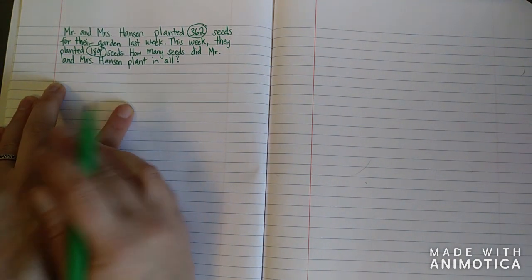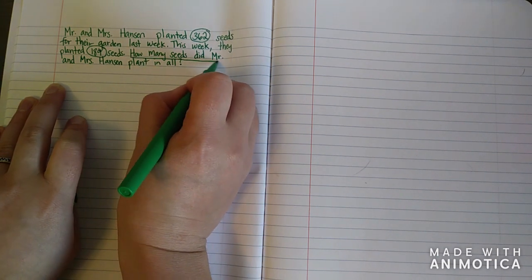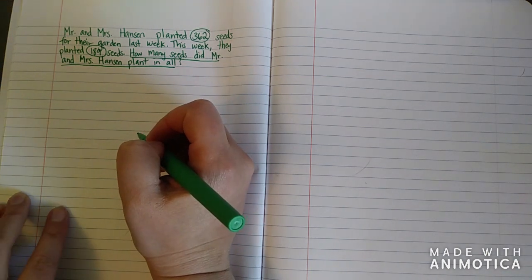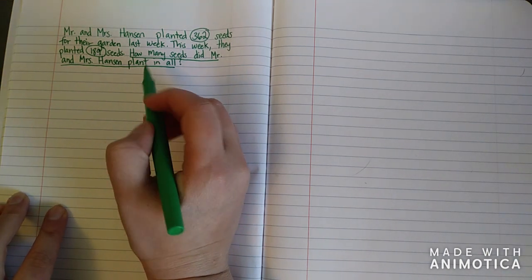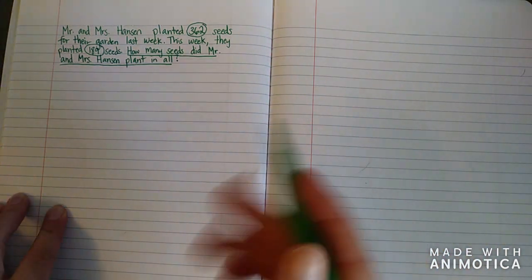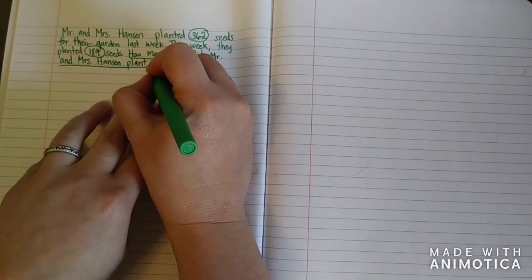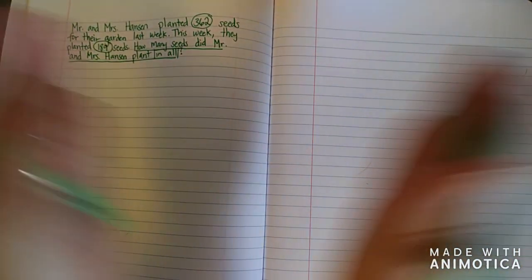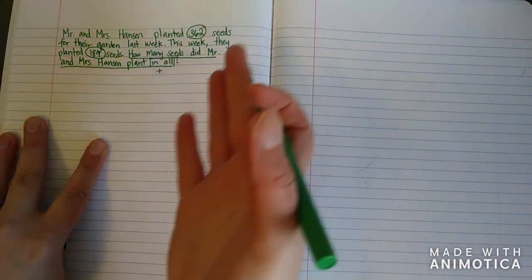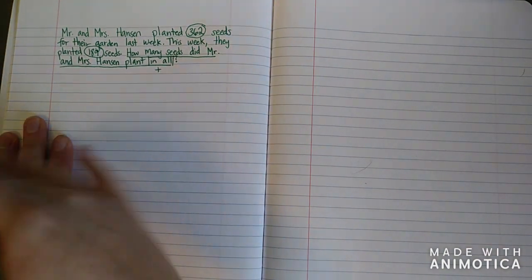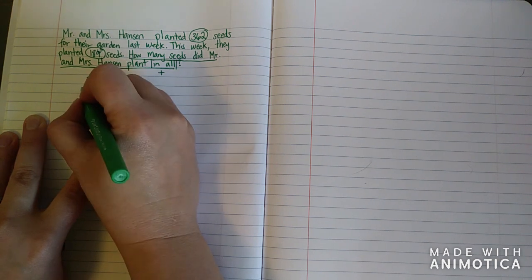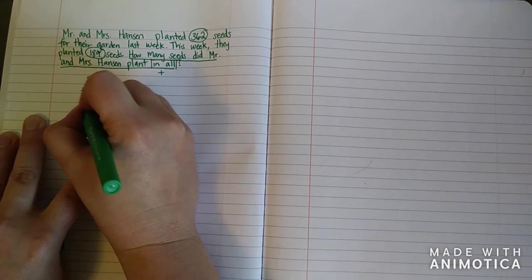The next step is to underline our question. How many seeds did Mr. and Mrs. Hansen plant in all? After we underline our question, we want to figure out what are the action words in our story problem. So what are the words that tell us if we're going to be adding, subtracting, multiplying, dividing? So I see the words in all. And in all means I'm going to be putting it together, and that means I'm going to be adding my numbers. So now that I know I'm adding, I know what my numbers are, I'm going to come up with the equation to solve my problem. So we have 362 plus 189.